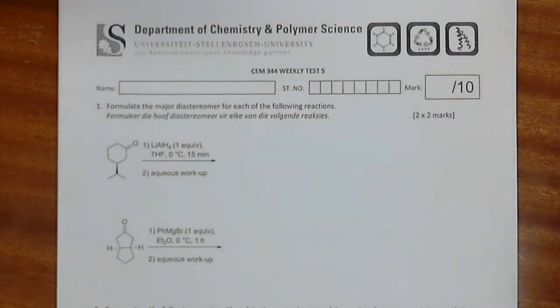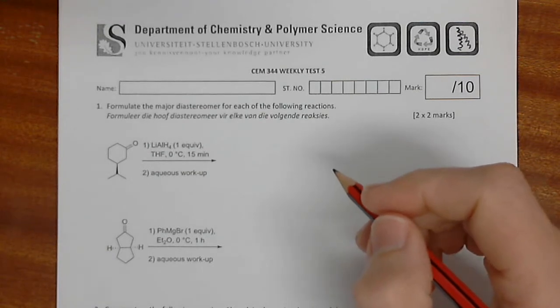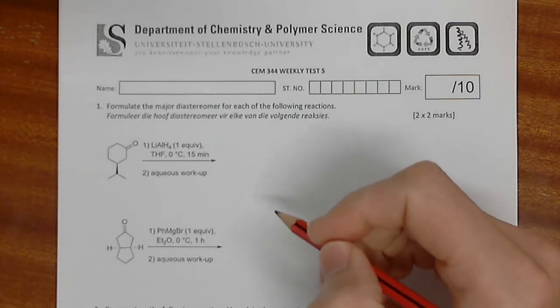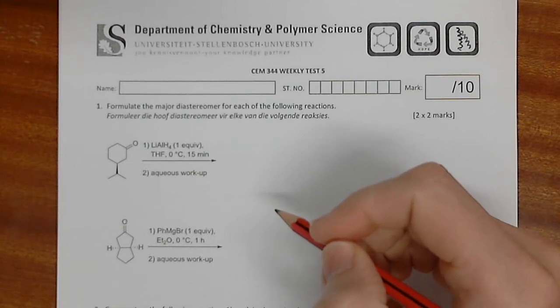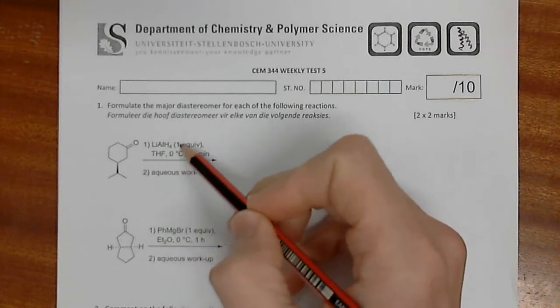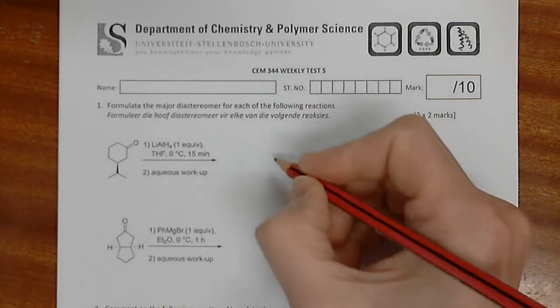Okay, there was all kinds of special things going on in this test that we had this week. The first two questions themselves were answered pretty well. The biggest mistake was just remembering what the stereochemistry of the products were. Obviously, this is a lithium aluminium hydride reduction of the ketone.